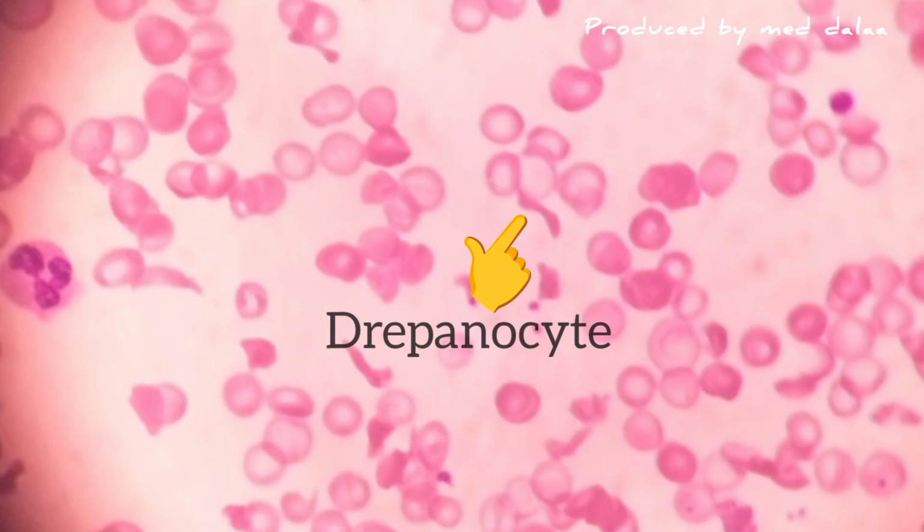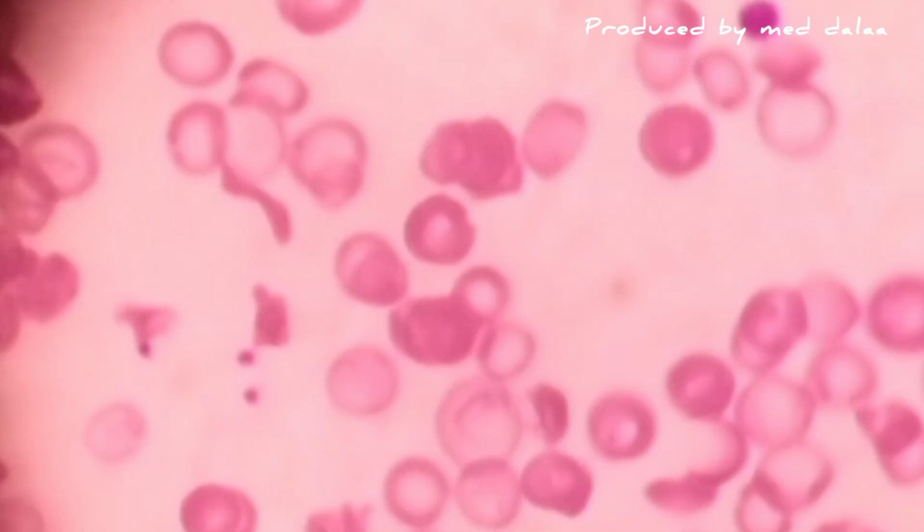Through microscopic observation, we can clearly identify these abnormal cells and better understand how this disease affects blood morphology. These microscopic images offer a closer look at one of the most fascinating and challenging genetic disorders of the blood.